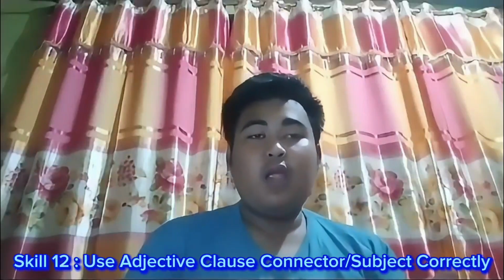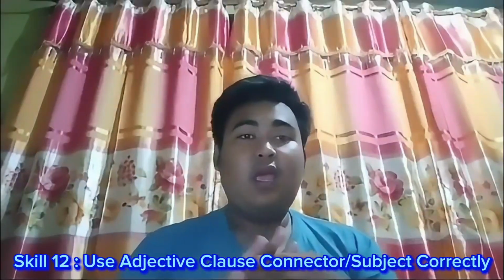Adjective clause connectors as subject are connecting words who, which, and that, which also function as the subject of the adjective clause to explain the noun. How to use?